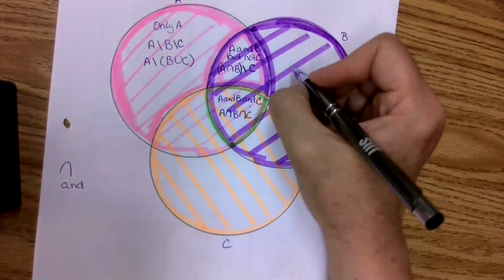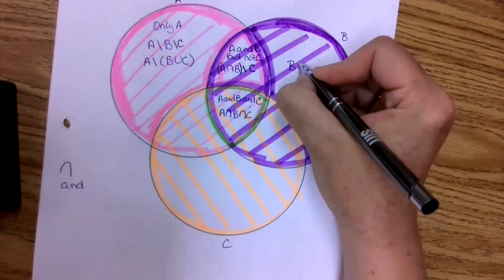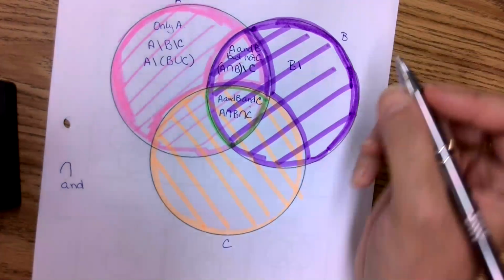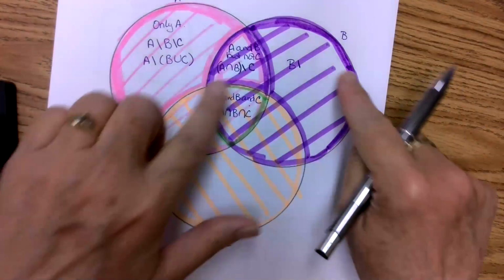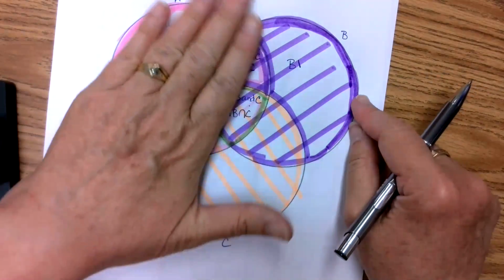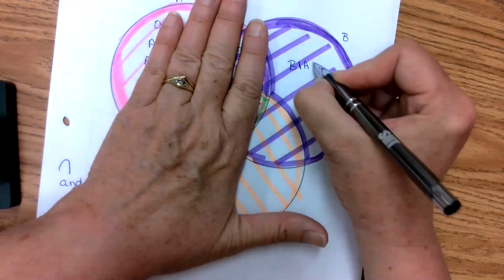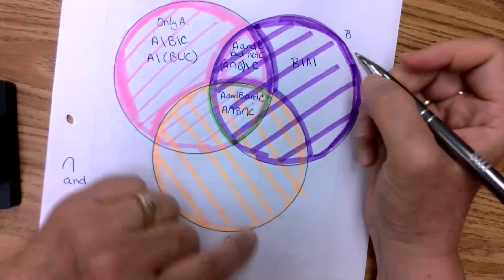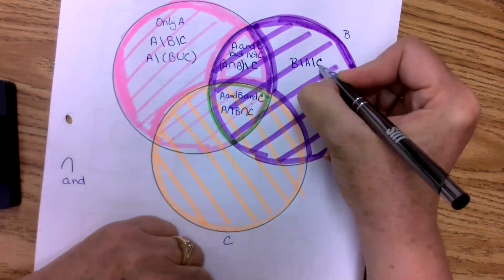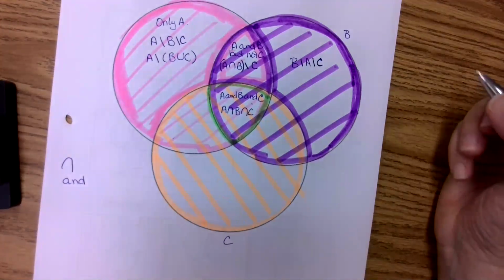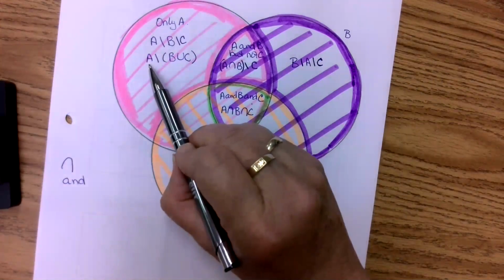So what is this? This is going to be B, but not, I don't want to include this section that's got the A on it. So B, but not A. And I also want to get rid of the C down here. There we go. And you could do one like this.